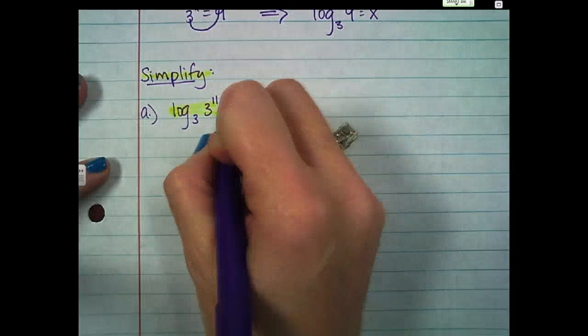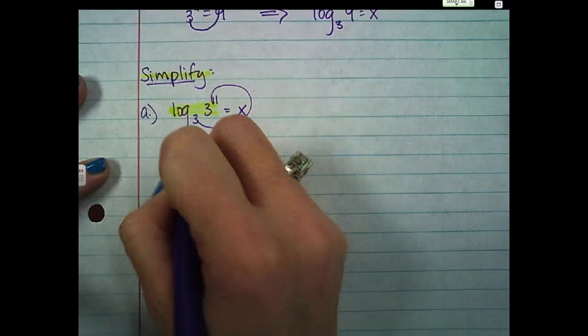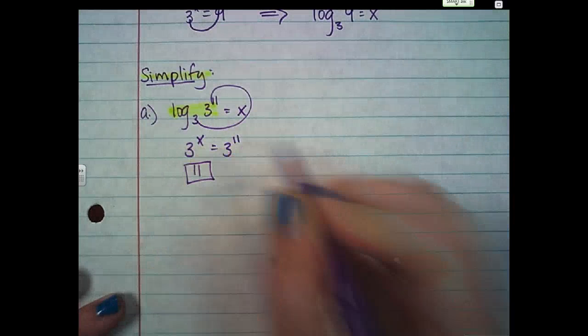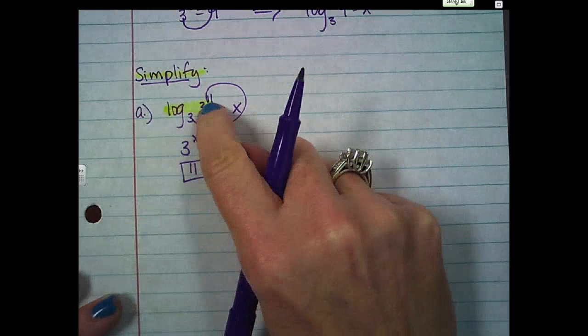11, good. Okay, if you don't see it, if you would like to write it out differently, you can set it equal to x and do circle math. 3 to what power gives me 3 to the 11th? The bases are the same and the exponents match. So the answer is 11. What gets me from 3 to 3 to the 11th? 11.